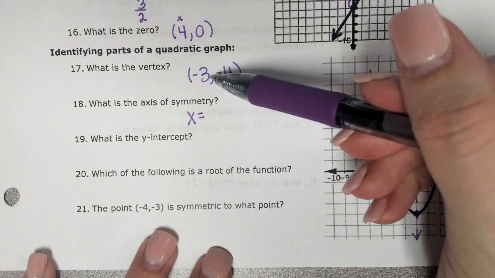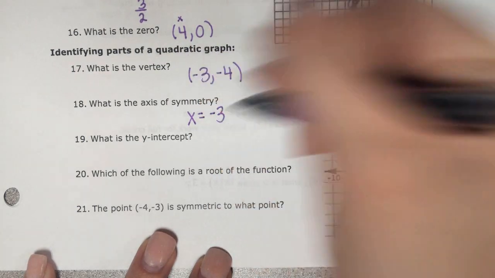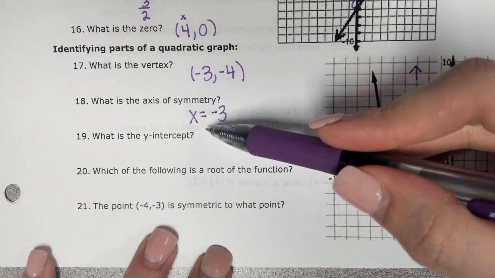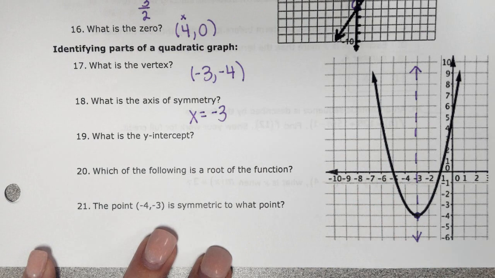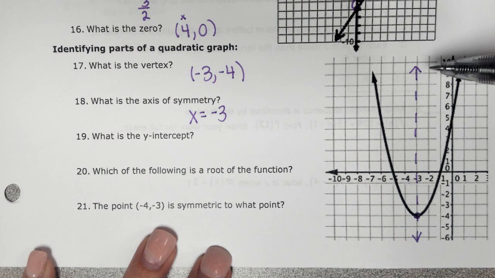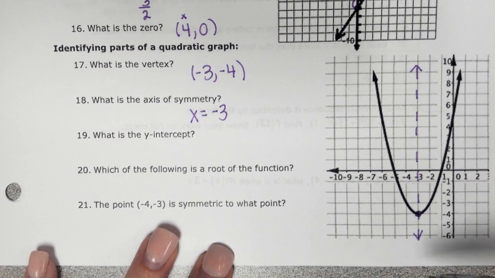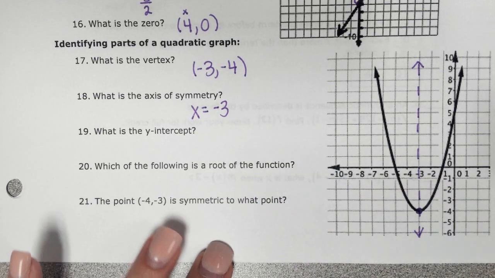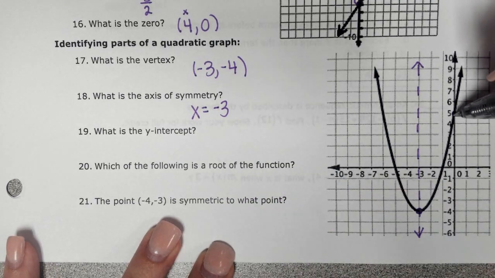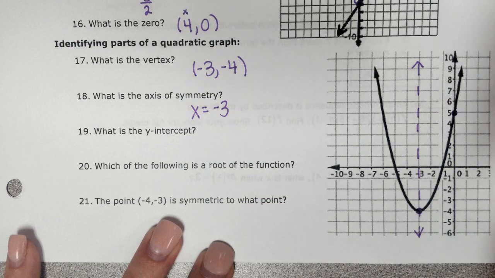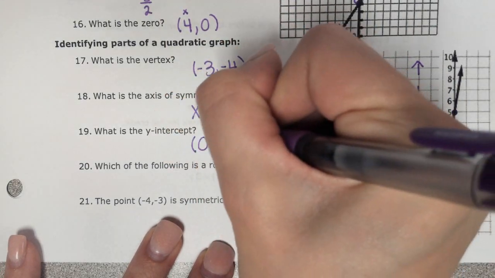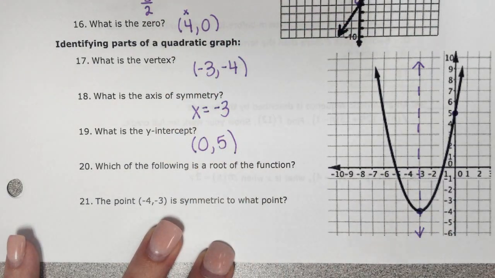So x equals -3. If you don't include that x equals, it's not a line. It's just -3. Whereas the axis of symmetry has to be the entire line. What is the y-intercept? The y-intercept is the same thing as on linear. It's where it crosses the y-axis, which is here at (0, 5).